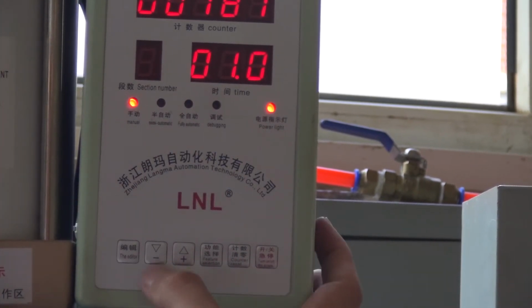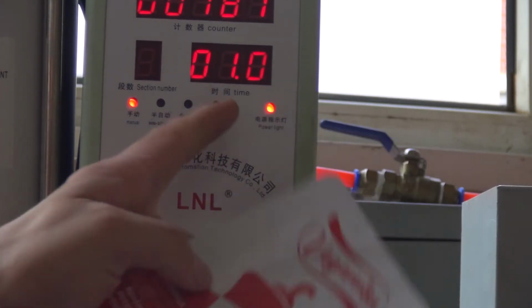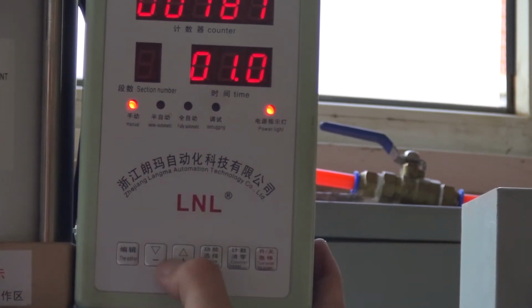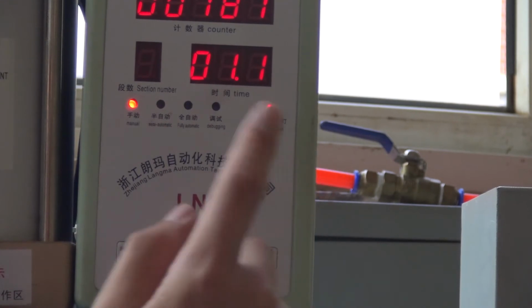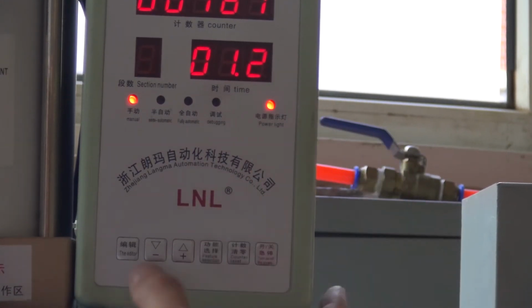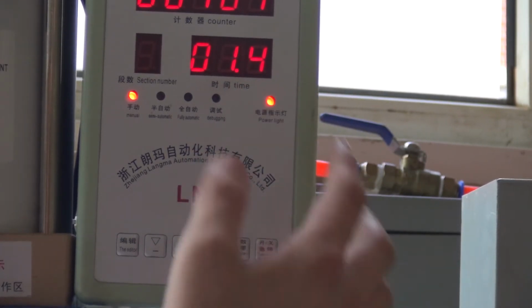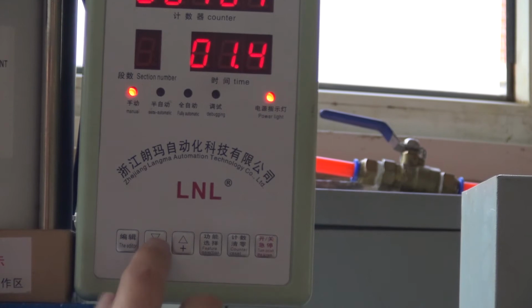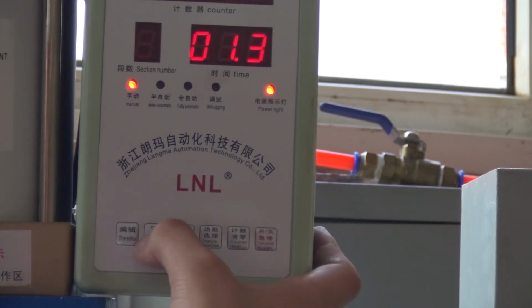So we can press this increase button to increase the time needed. This is 1 second. We press the increase button: 1.1 seconds, 1.2 seconds, 1.3, 1.4. If we need to reduce the time, we need to press this downward button.